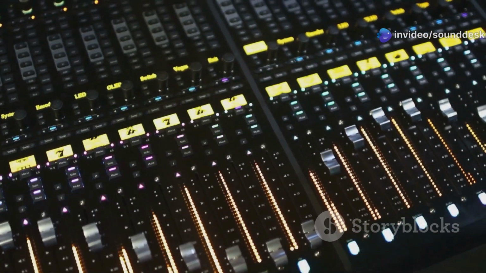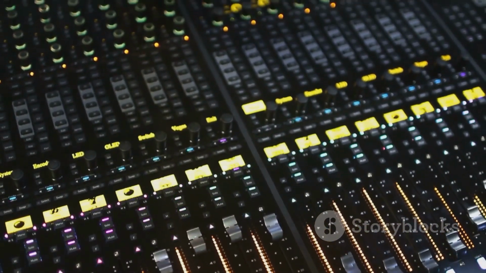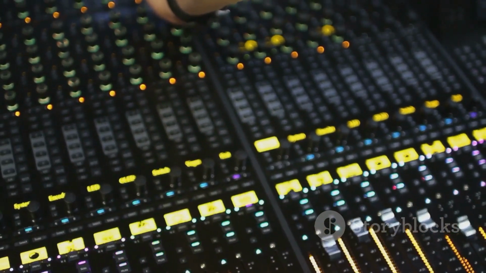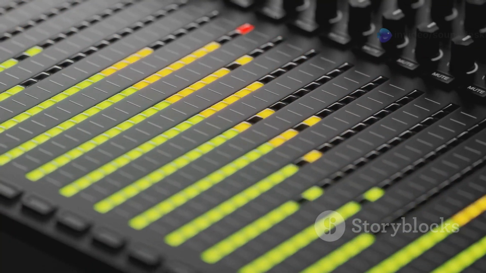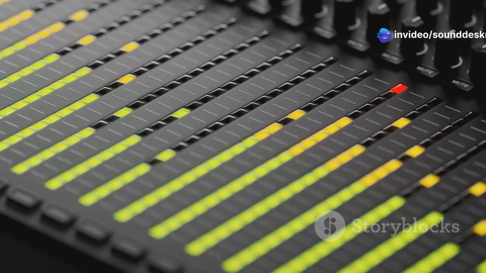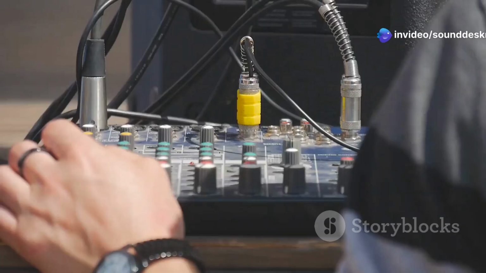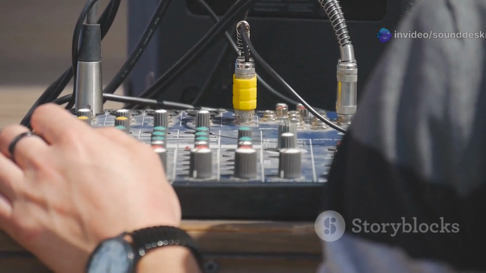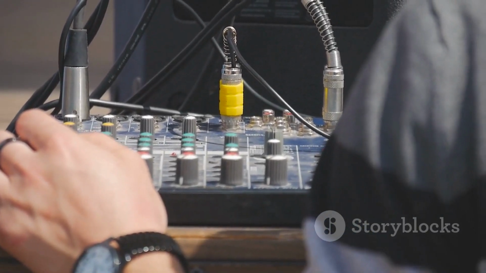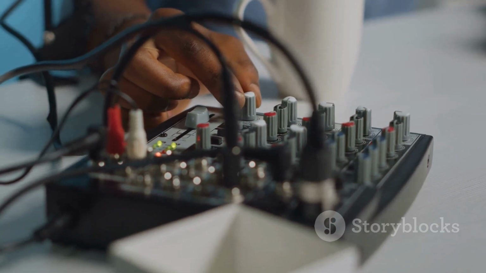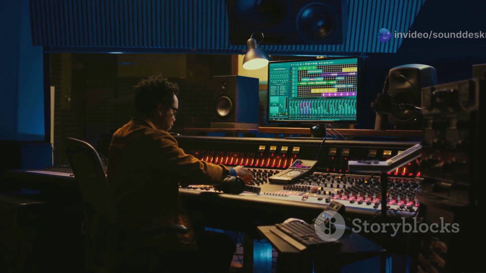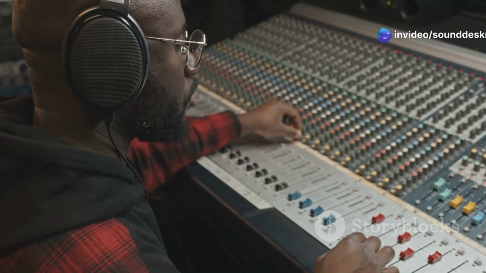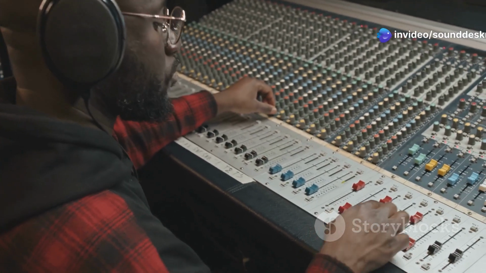Practice proper gain staging. Set gain for a strong, clean signal, then mix with the faders. Keep faders near zero for best control. Use the solo or PFL button to listen to individual channels. Great for troubleshooting. Build mixes, connect instruments, and experiment with effects. The more you practice, the more confident you'll become. Mastering the mixer will transform your recordings and live sound. Keep learning, keep experimenting, and enjoy the process.